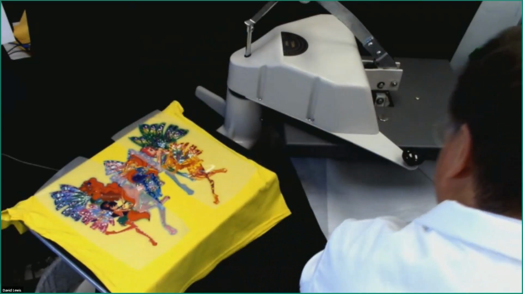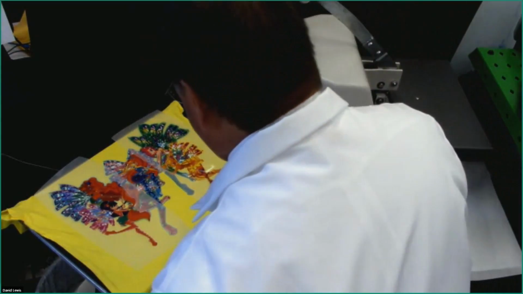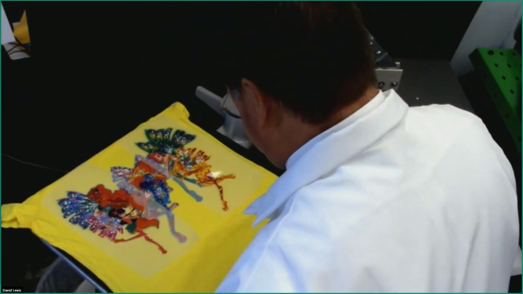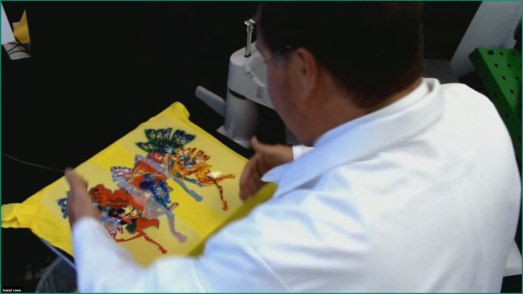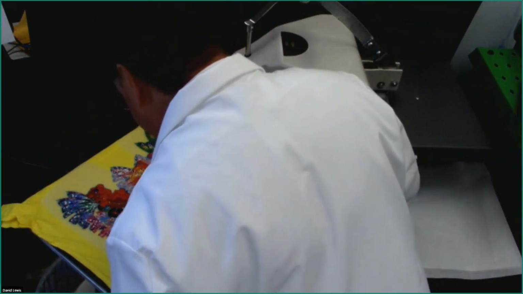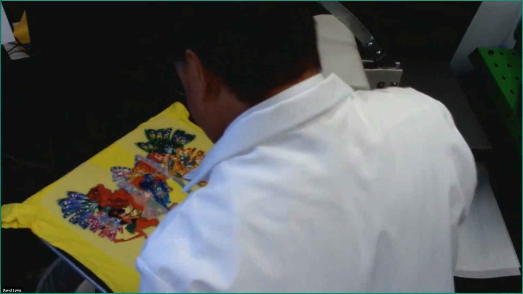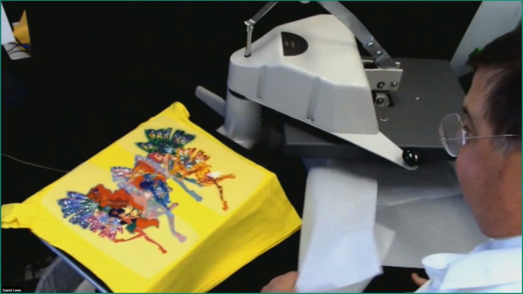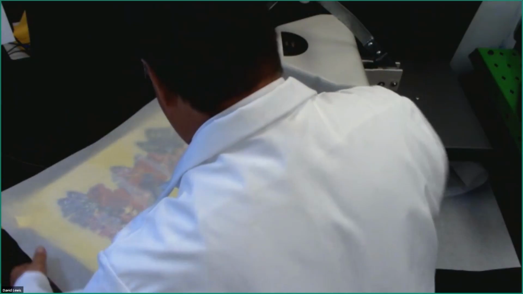All right. So now my design is running off the top of my heat press. So you see how big this is, all right? You know, we're literally filling up. This is a 16 by 20 Insta press. So we're pretty much filling up this whole press with this design.